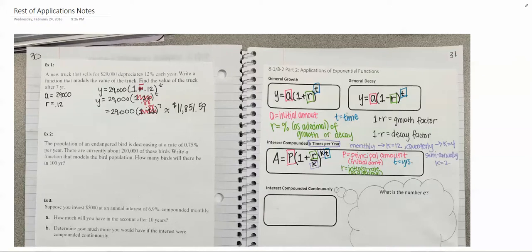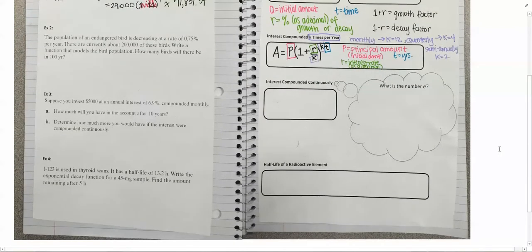Okay, Algebra 2 class, this is the rest of the notes for 8.1.8.2 Part 2, Applications of Exponential Functions. So let's do the example for the formula we were looking at, which is interest compounded k times per year. Remember that k is the number of times per year that the interest is being compounded. I've posted a couple of videos that might explain this a little bit more, but basically you're earning more interest in the year the more times it's being compounded in a year. So more compounding is good.